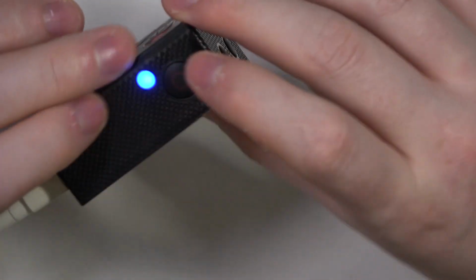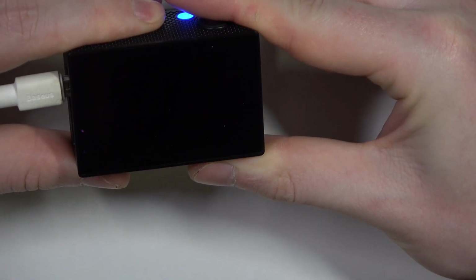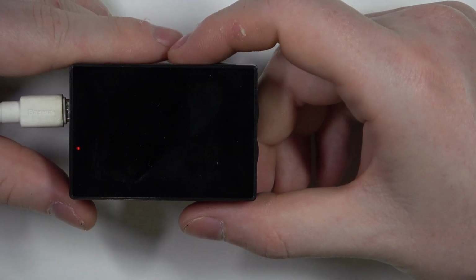So I just disconnected my camera, and now make sure that your camera is powered on, and I recommend to also connect it to the power charge. So quick reboot.